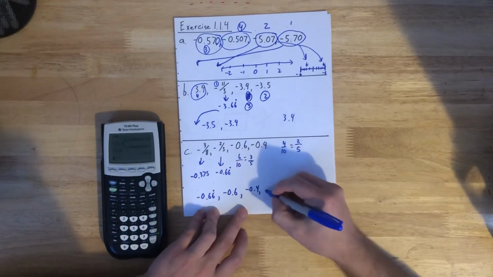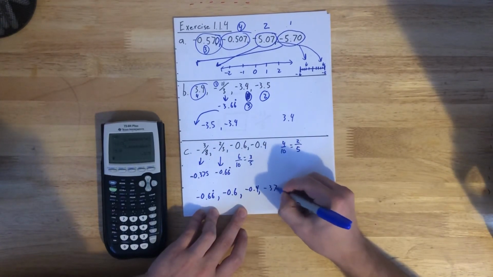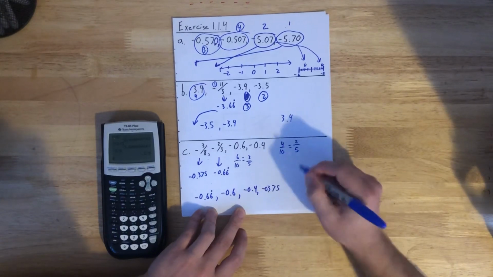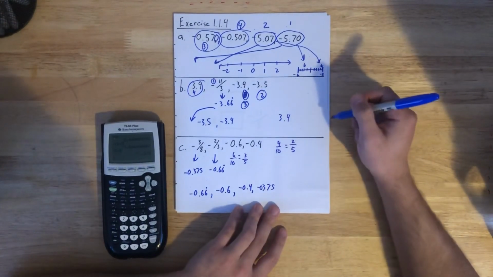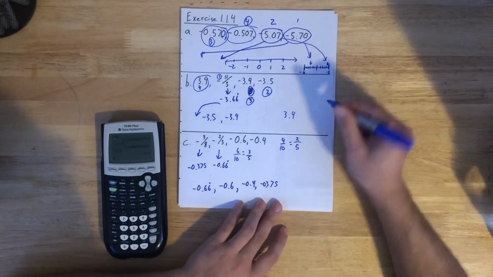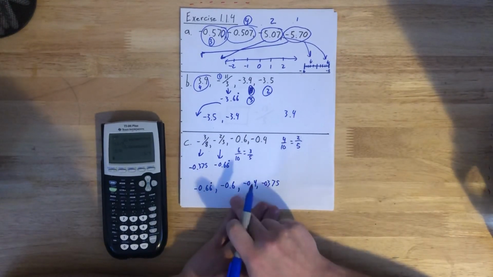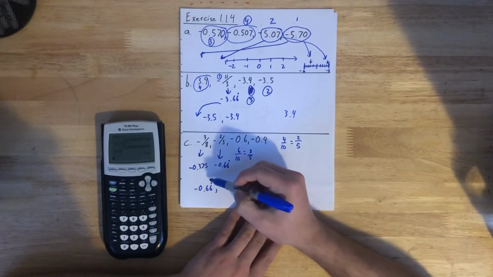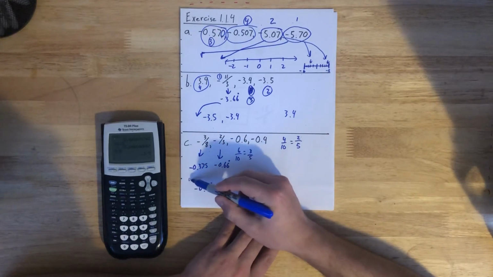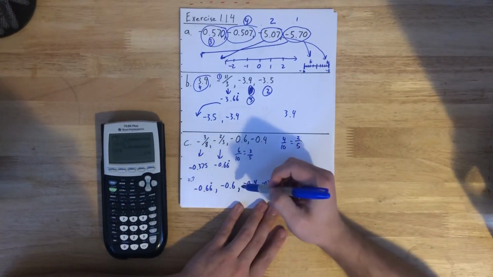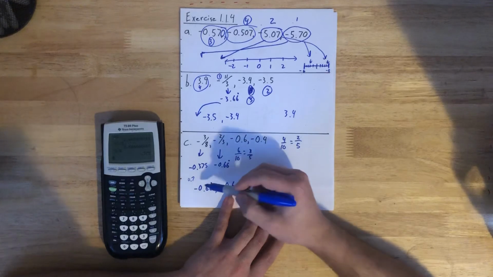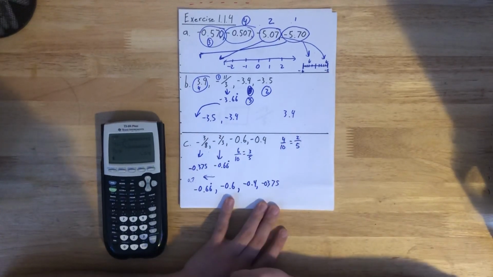And then we have negative 0.375. There's a 0 there. And that's how you solve that issue. Again, if you don't understand this, this one is closer to 0.7 than it is this one. So it's closer going that way.